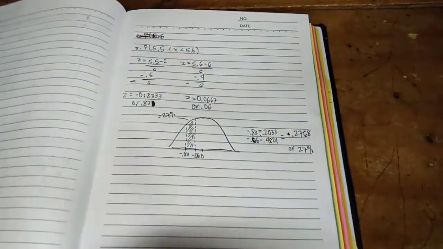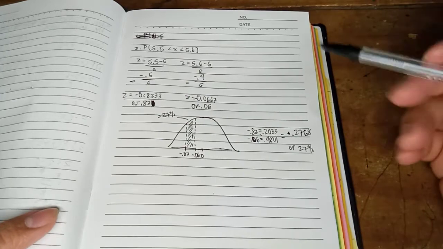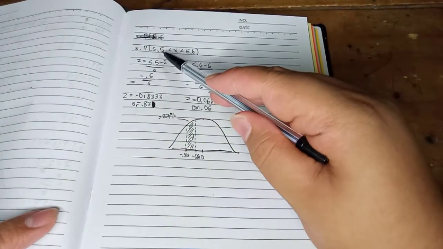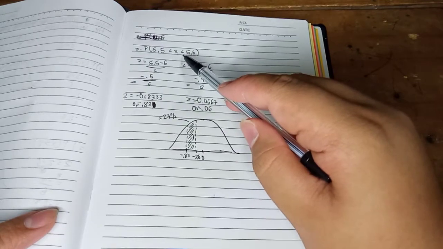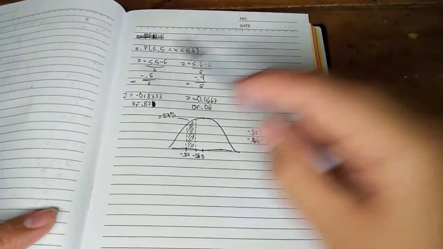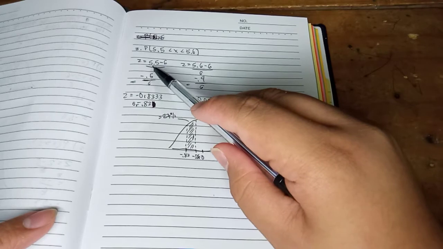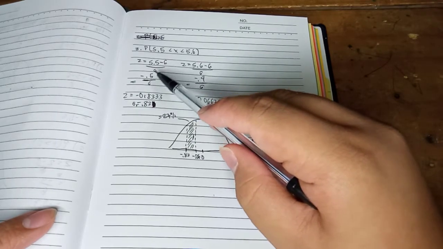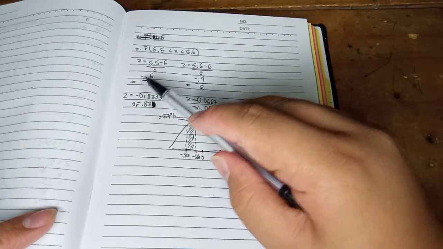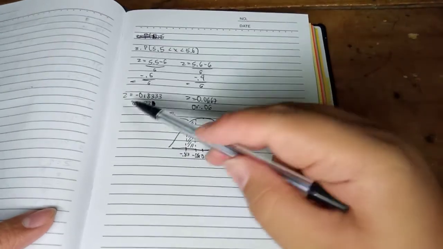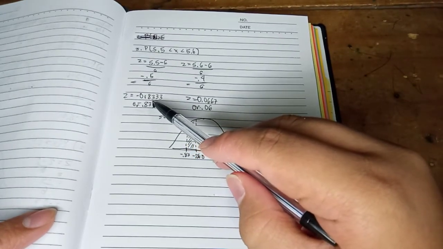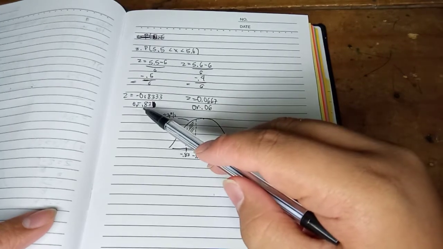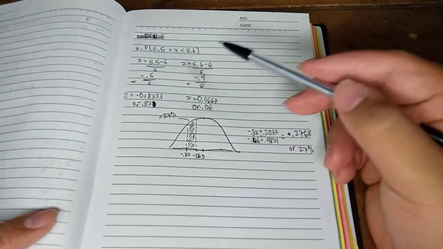Next, the last, 5.5 less than x less than 5.6. C is equal to 5.5 minus 6 over 6, which is negative 0.5 over 6. Then the C is negative 0.8333 or negative 0.83.